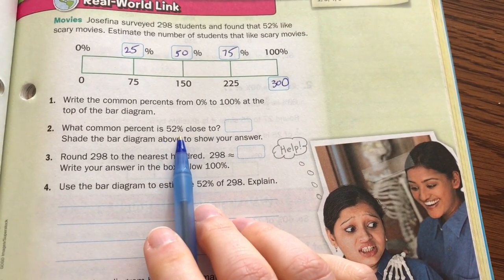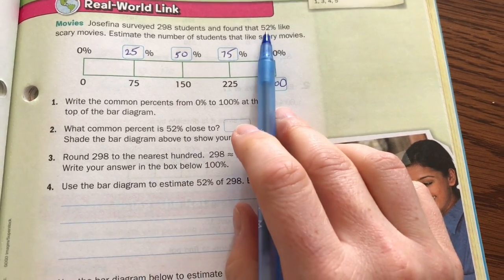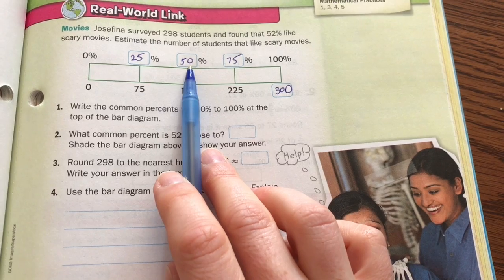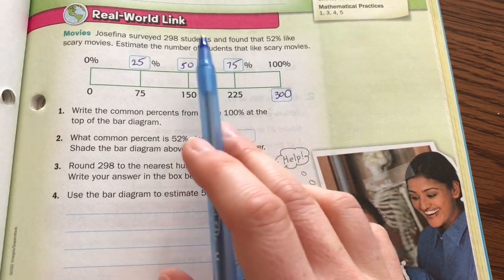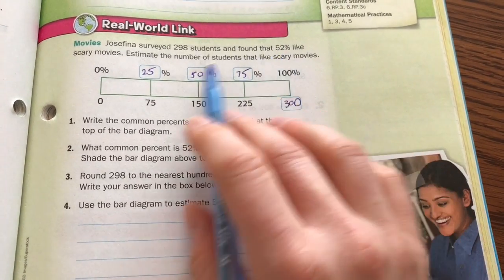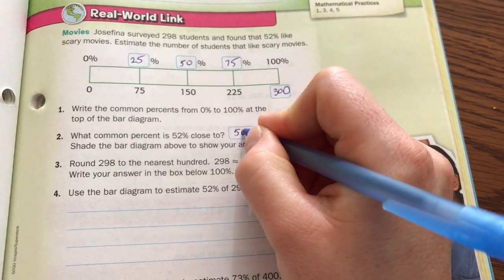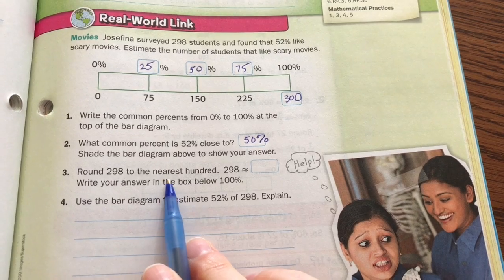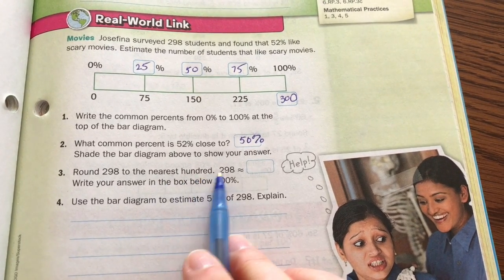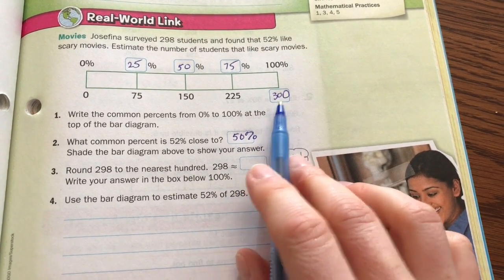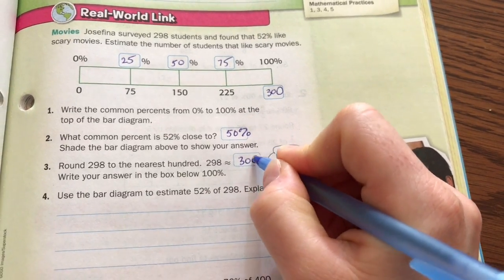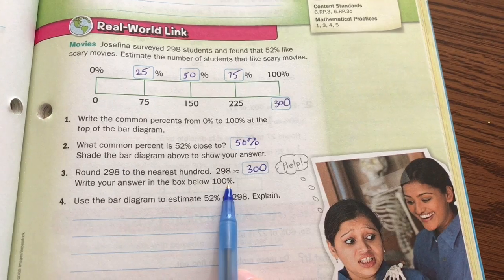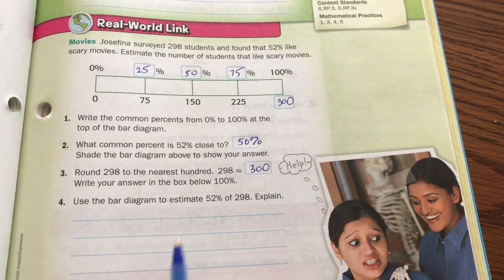What common percent is 52% close to? 52% is closest to 50%, right? So that's like we're estimating here. We're kind of rounding. 52 is close to 50. And then it says round 298 to the nearest 100. So 298 is close to 300. Write your answer in the box below 100%. Oh, we already did that.